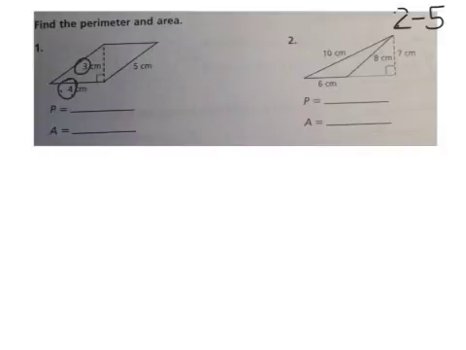The diagonal line is not the height, that's the diagonal. We want to take the two measurements that make that right angle. So our area is 3 times 4, which is 12, and then we need to label it centimeters squared.